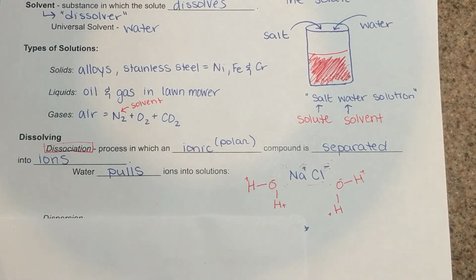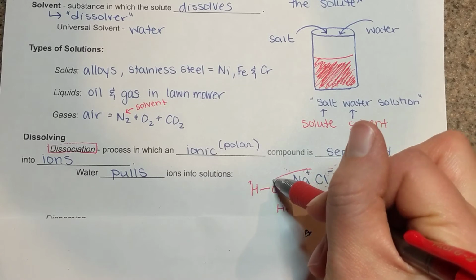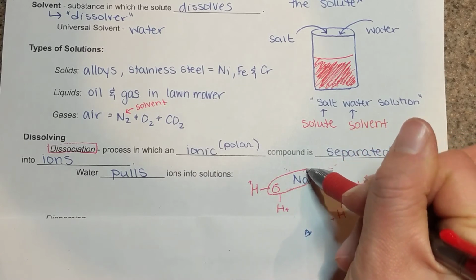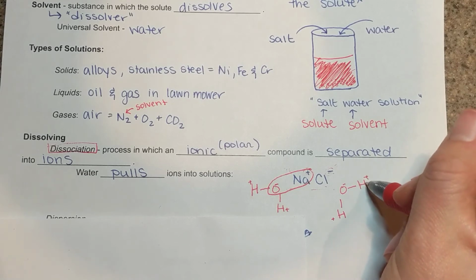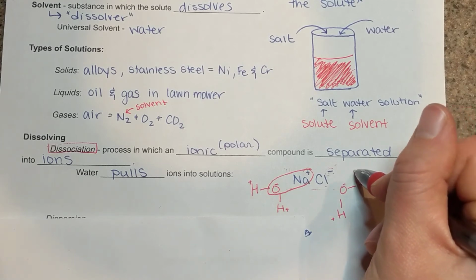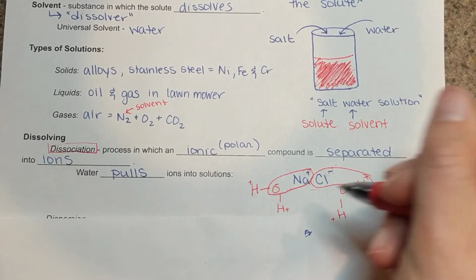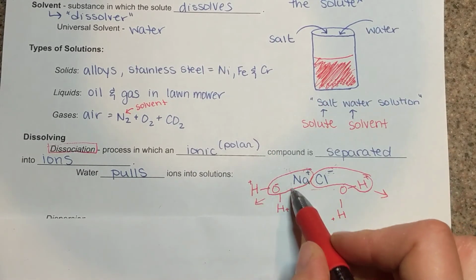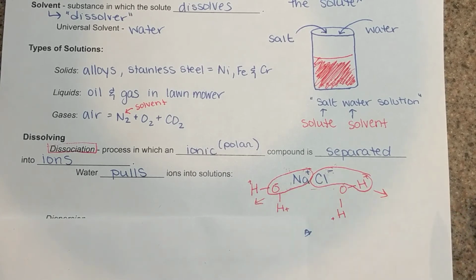And the negatively charged part of water is going to have an attraction for the positively charged sodium, so they're going to group up. And the positively charged part of my water is going to group up with the negatively charged chlorine, and they're going to pull apart my salt into its separate ions.